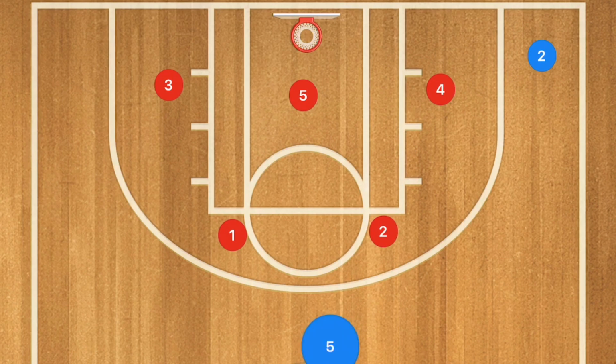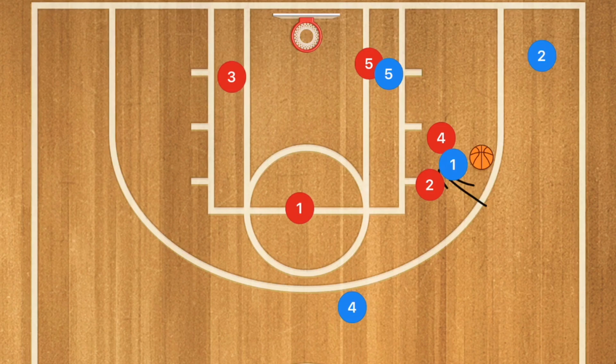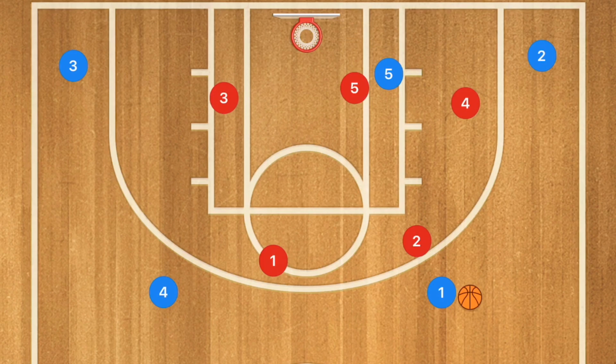So for example, if you've got a player in the low post out on the wing, and you've got maybe another player up top, and you've got a player attacking that gap, you're going to be collapsing most likely those 2 players, and you're going to be leaving 1 player open, and that's going to be player 2 for that 3-point shot.